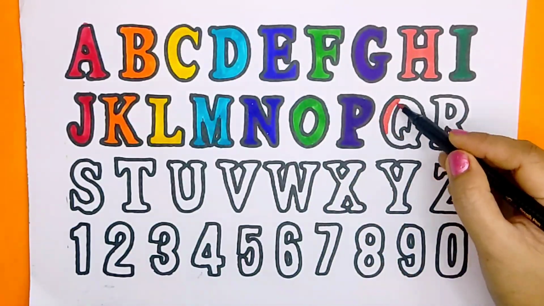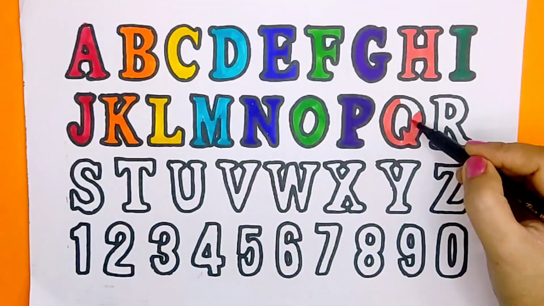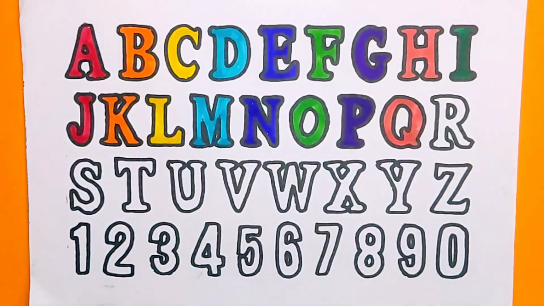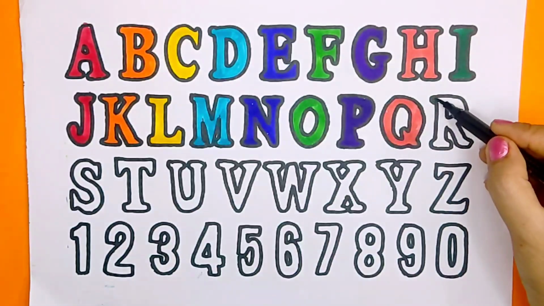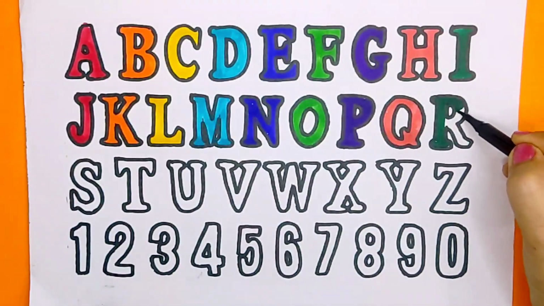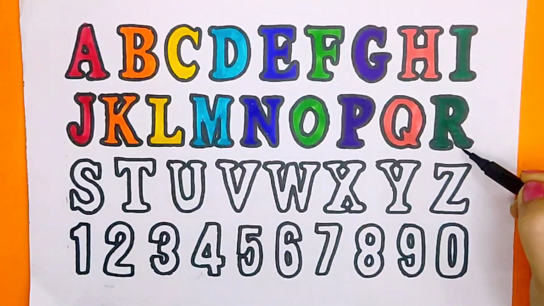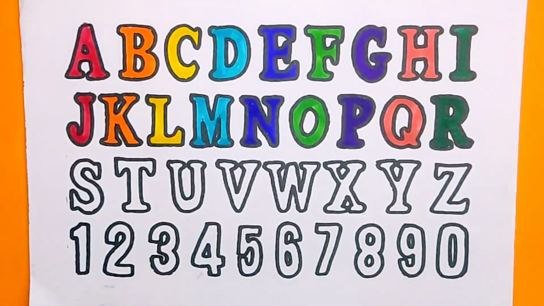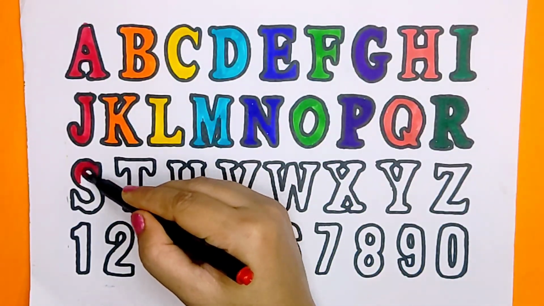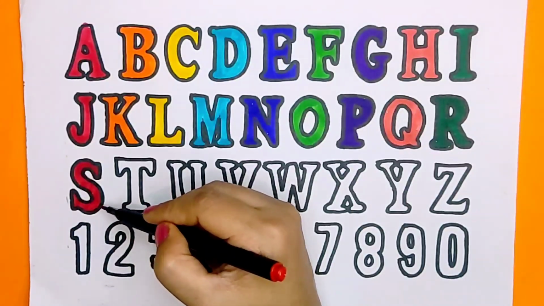Peach pink color, Q for queen. Dark green color, R for rabbit. Red color, S for sun.